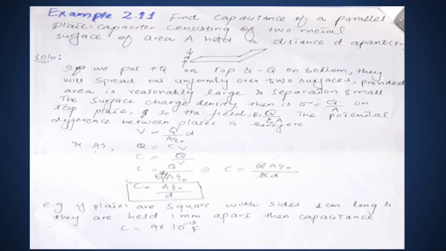Next is also an example, 2.11. Find the capacitance of a parallel plate capacitor consisting of two metal surfaces of area A held a distance d apart. In the previous example, we found the capacitance of concentric spherical metal shells.